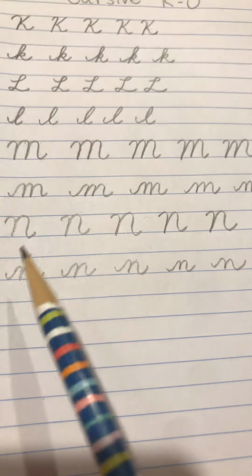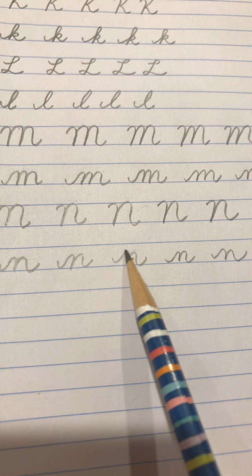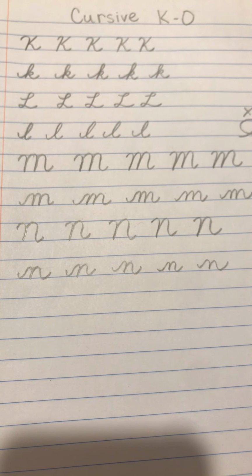Okay. Make sure that your n's do not go any taller than like a halfway point. So there are your 5 n's.